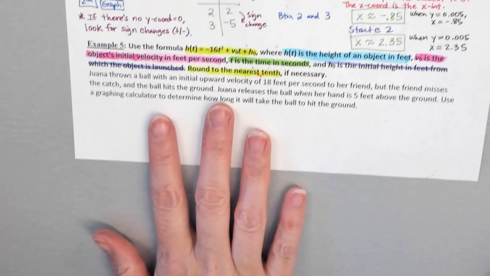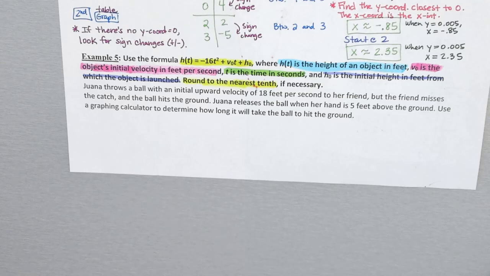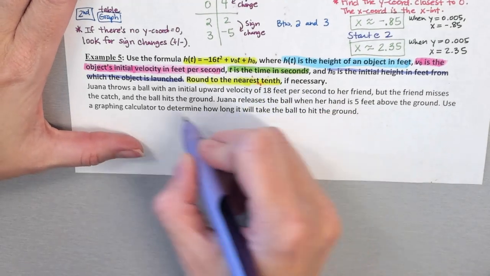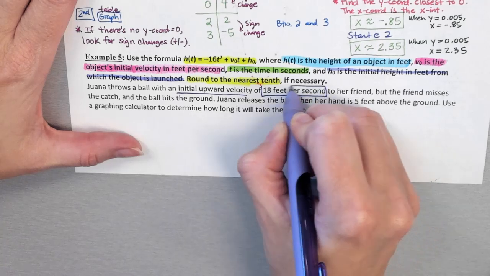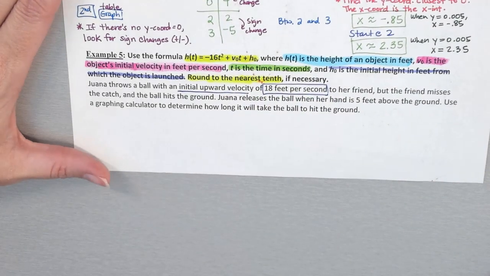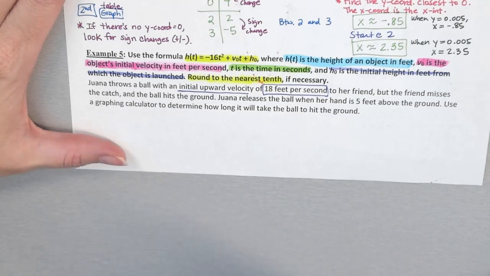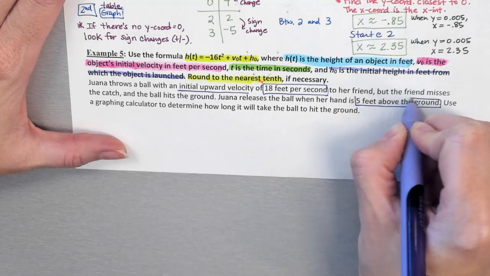Okay, so let's look at our story problem. It says Juana throws the ball with an initial upward velocity of 18 feet per second to her friend. So it's an initial upward velocity of 18 feet per second, but the friend misses the catch and the ball hits the ground. Juana releases the ball when her hand is 5 feet above the ground.